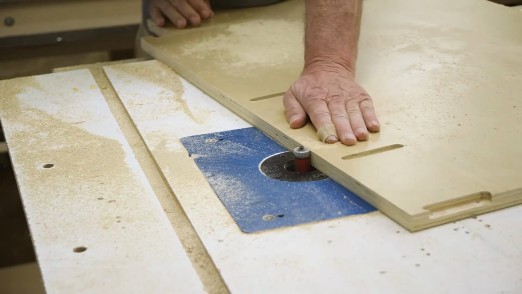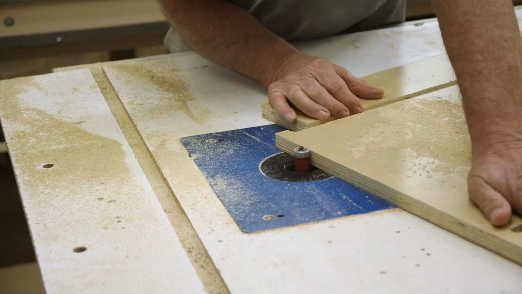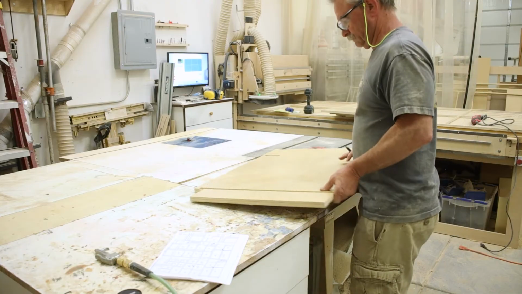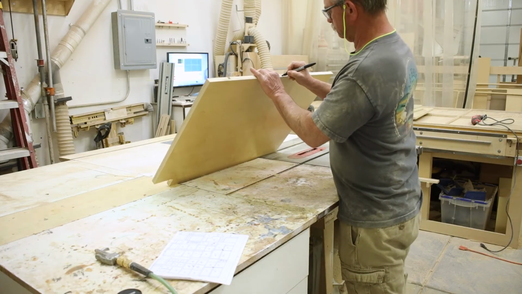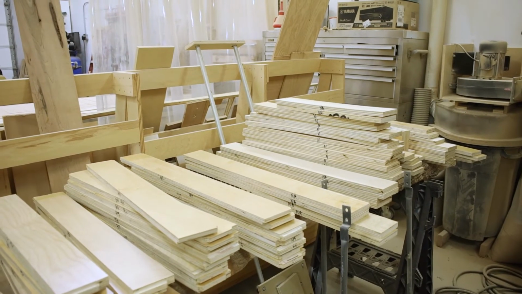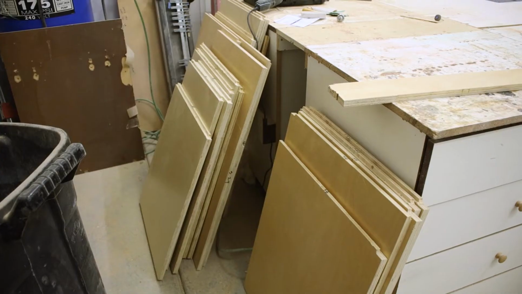I need to go through the shaper with my flush trim bit and get off any little imperfections on all the tabs. Now you can send your manufacturing layout to a drawing, and then you can mark every part which one it is, so when you get the huge stack of parts, you know what's what. Like all these, and all these, and all these.